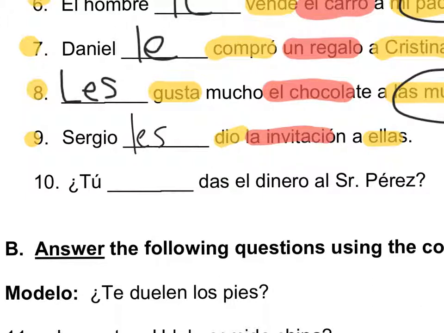¿Quién les dio la invitación? Sergio. ¿A quiénes? A ellas. Sergio les dio la invitación a ellas. ¿Cuándo? Ayer. ¿Cuándo? El sábado pasado. ¿Cuándo? Hace 2 días. ¿A quiénes? Sergio les dio la invitación a ellas. If you understood everything I said, hey, you've learned a lot.